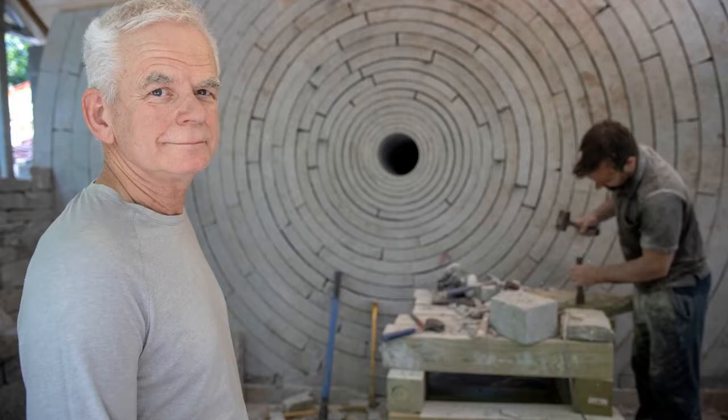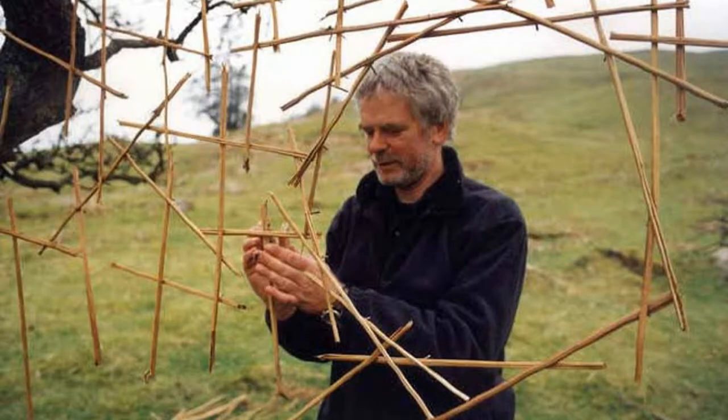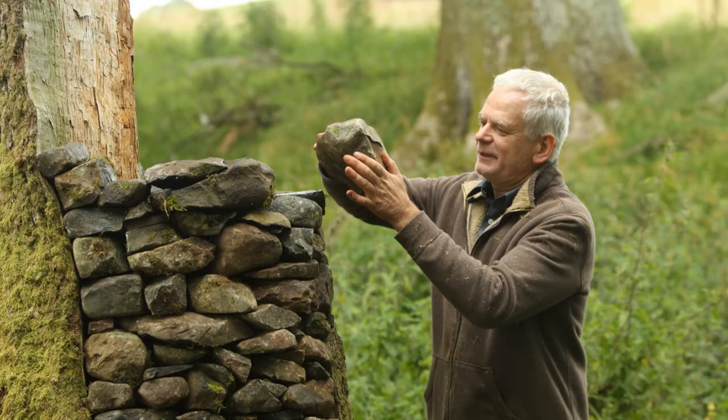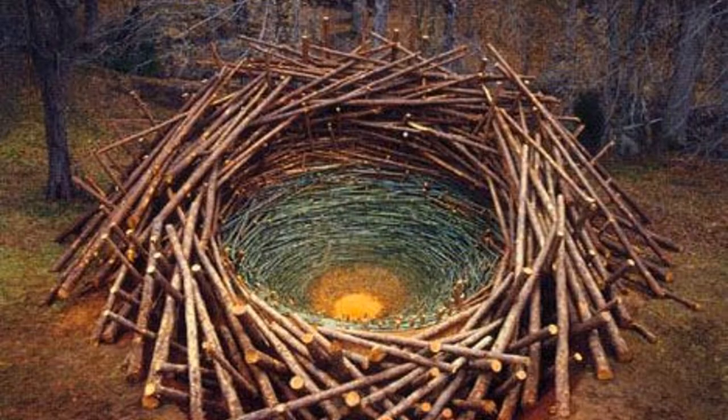Andy Goldsworthy is a British environmental artist who creates artworks in natural settings using only materials he finds at the same locations, including stones, leaves, sticks, flowers, as well as other natural objects.